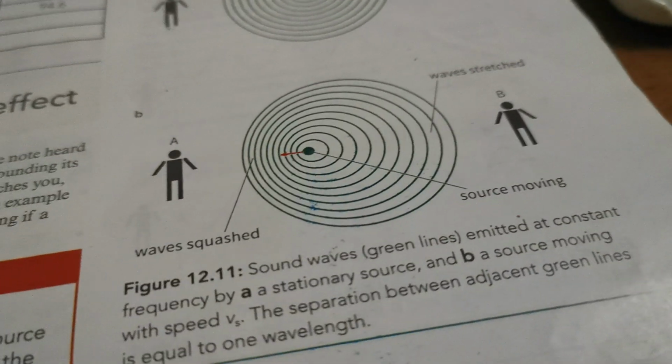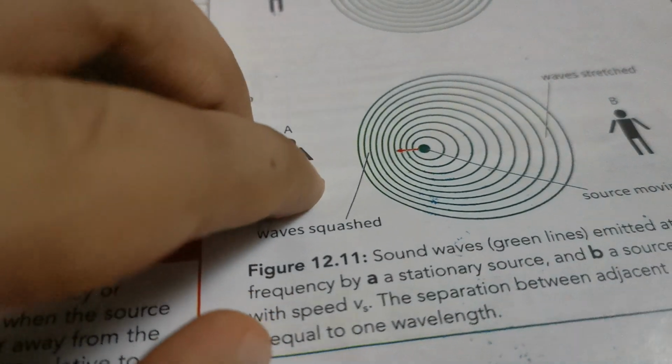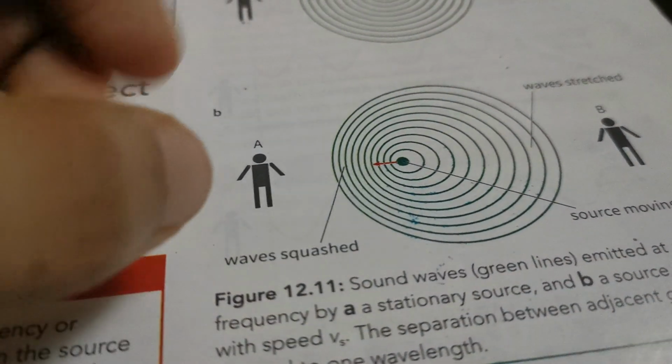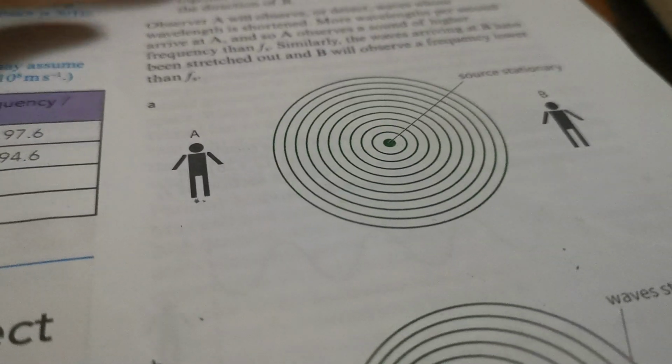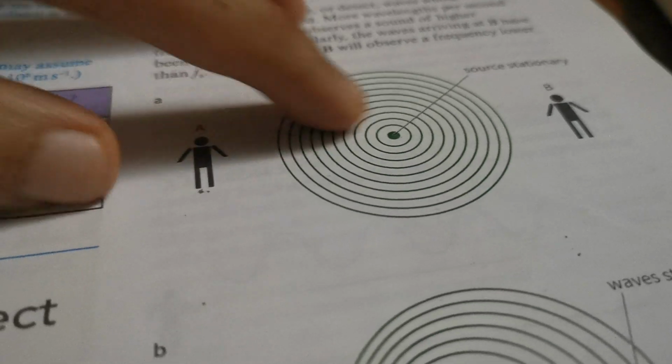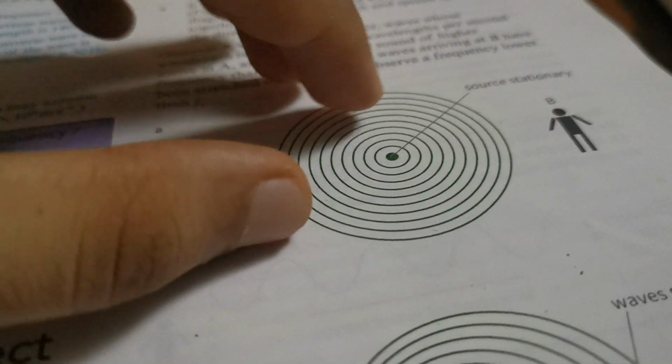As you can see right there, as it's moving away or towards the observer, it will have a change in frequency as well as wavelength. As you can see, the wave is more compressed here, whereas here it's far away, and here it's stationary. So both of them here are at the same rate, the same frequency.